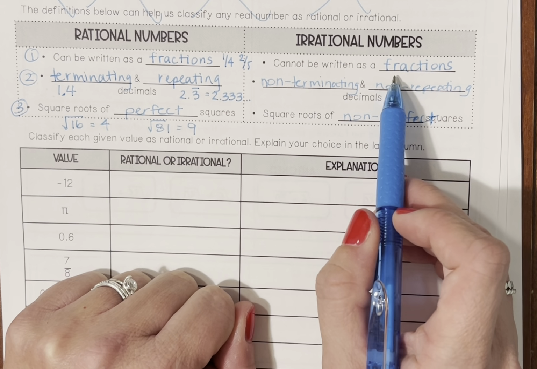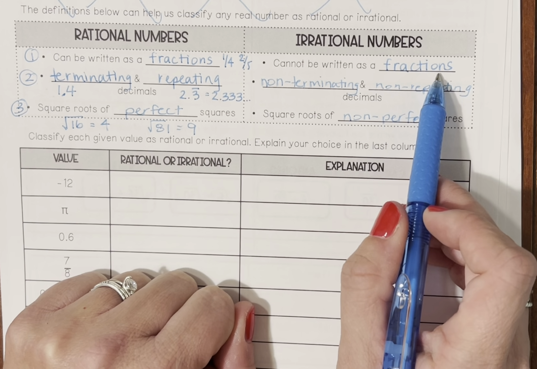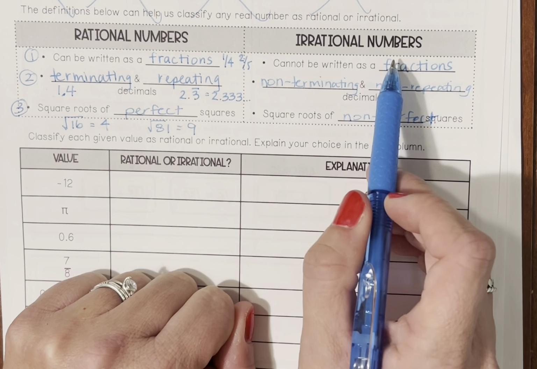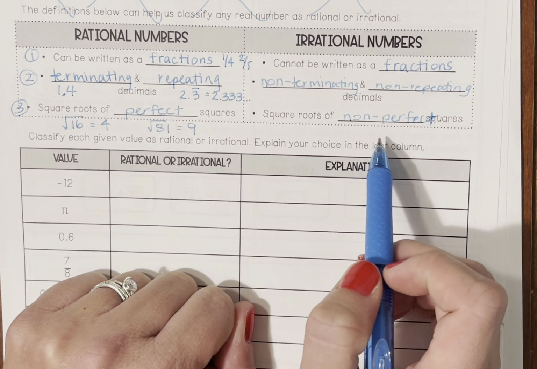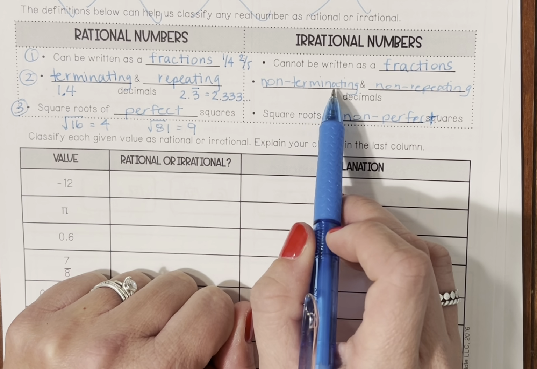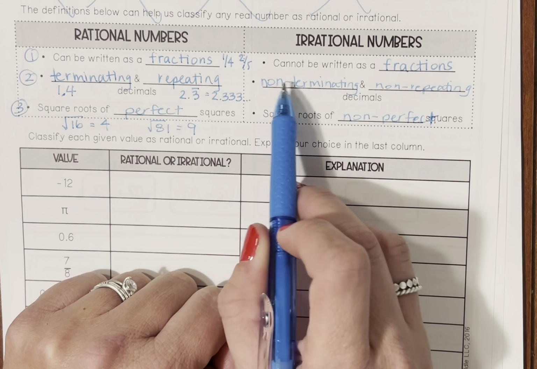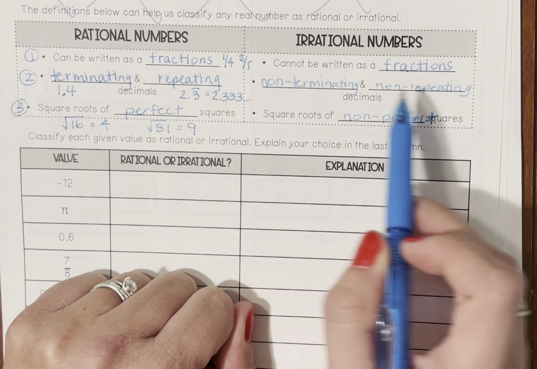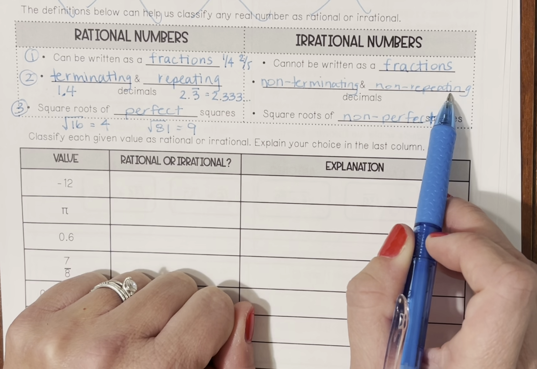So it's kind of hard to explain how things are not written as fractions. So just know that if it's not written as a fraction, it might be irrational. But you do need to check these other things as well. Non-terminating means not stopping. So this is going to be a number that goes on forever. It's not going to stop. But it's also not going to repeat.